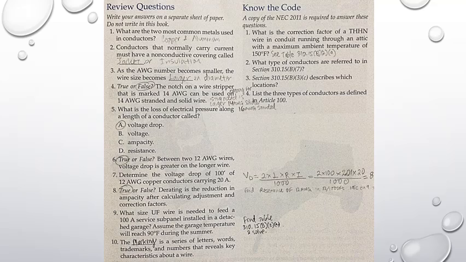Looking at the 2017 NEC here, the type of conductors they're talking about are shown in this table. I'm looking at the wrong table here.